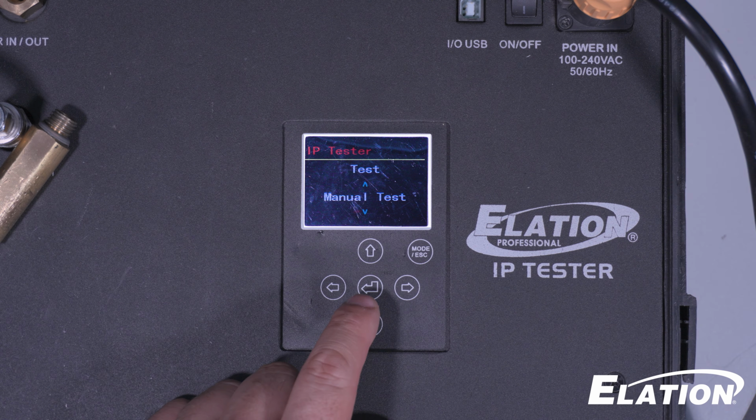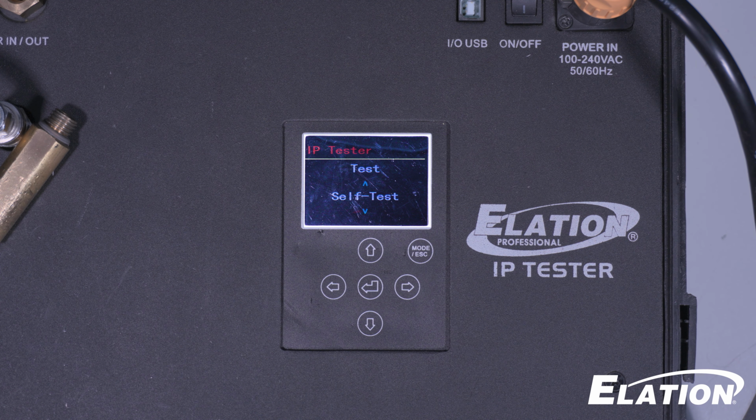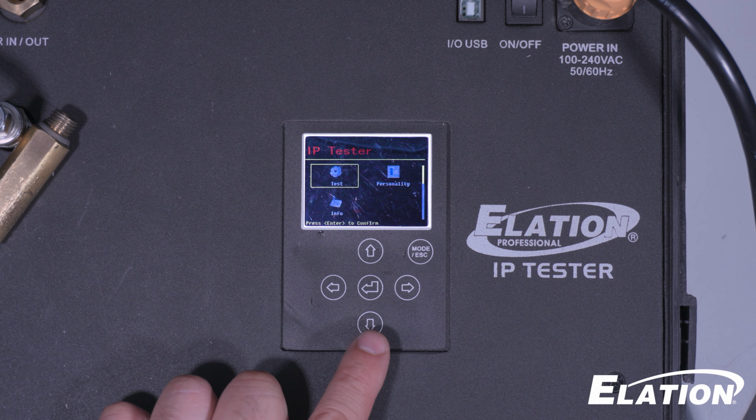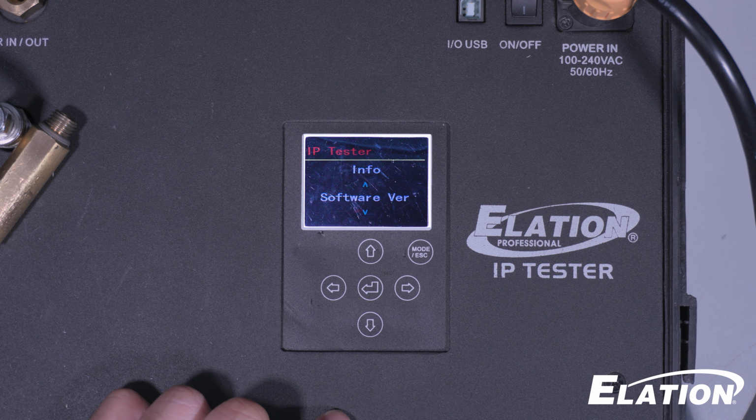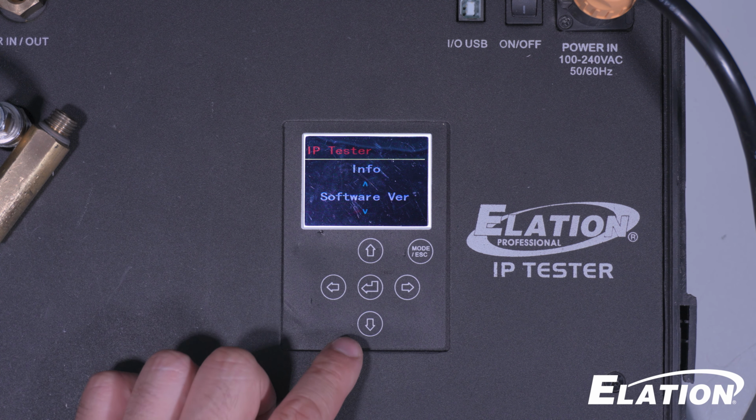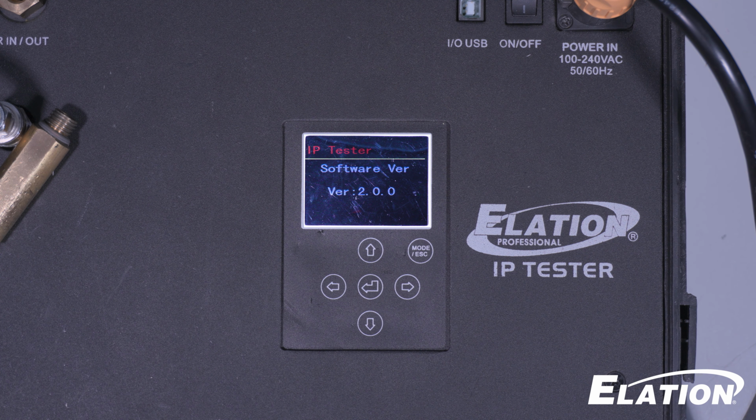So then we have self-test. I never use self-test, so I don't think you'd ever use self-test, so I'm not even going to go through it. So let's go back and then let's go to info. Under info, we only have the software version. There's no other options. And this IP tester is going to be at 200.